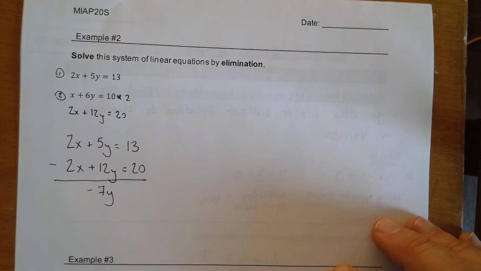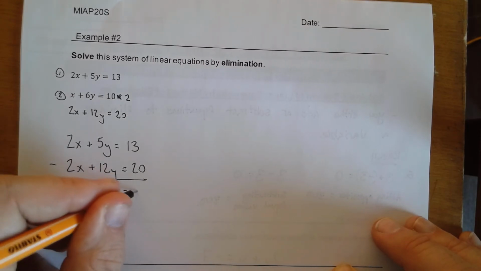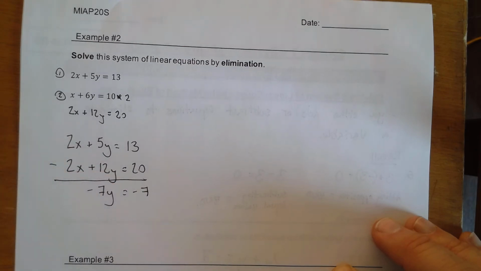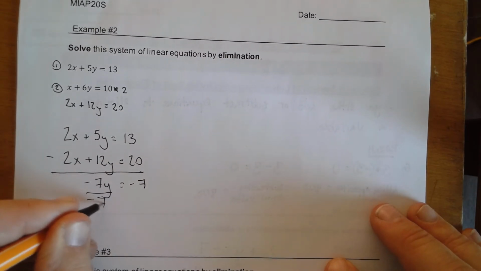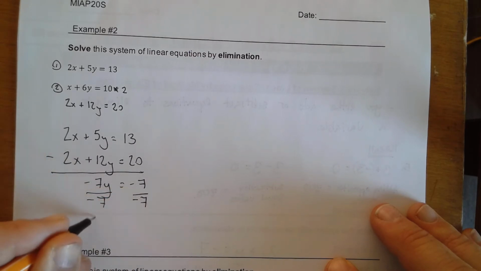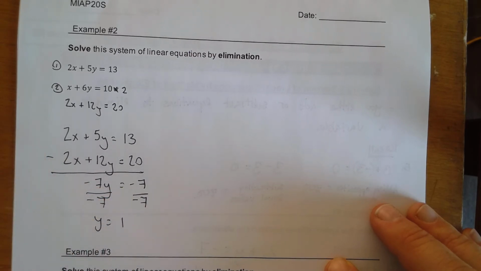And 13, subtract 20, is -7. I divide everything by -7, and I get y equals 1.